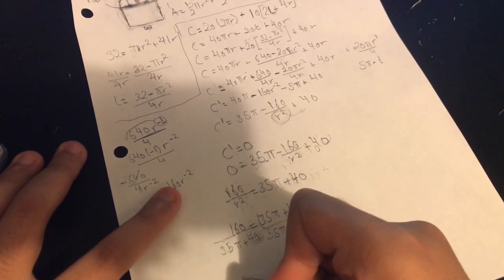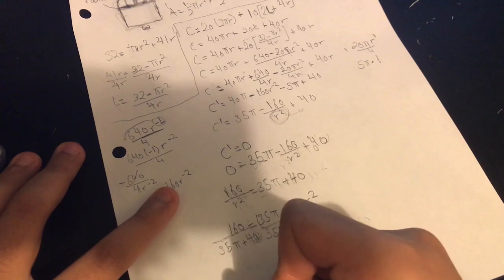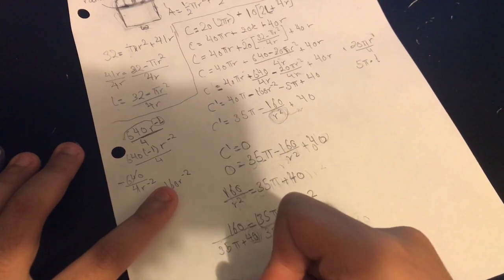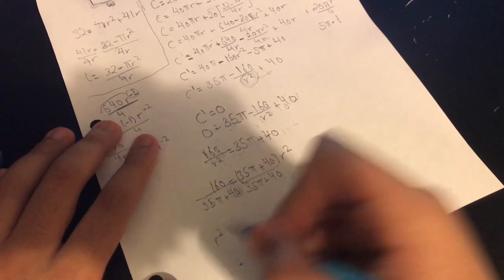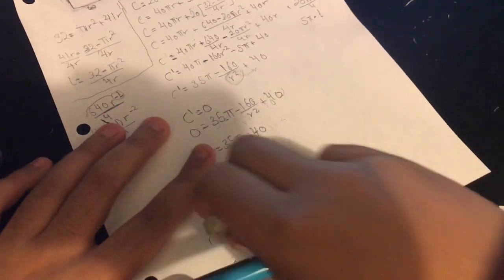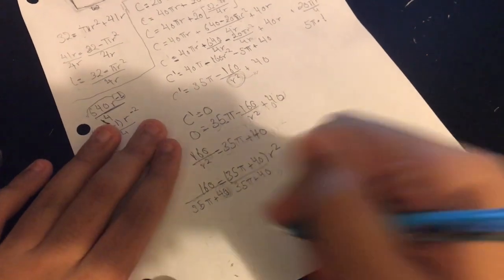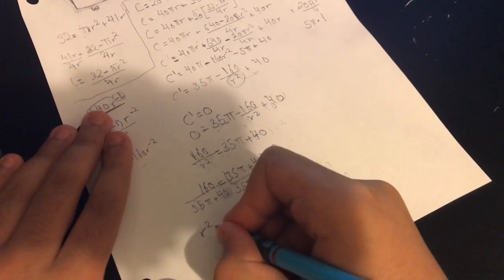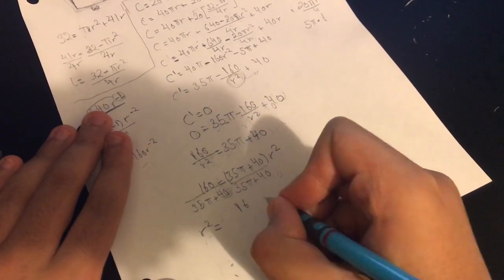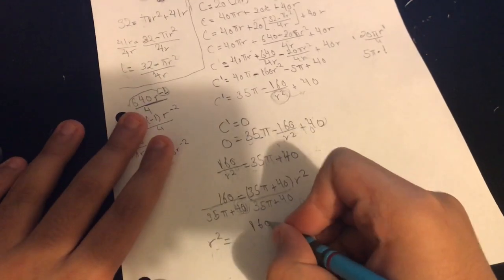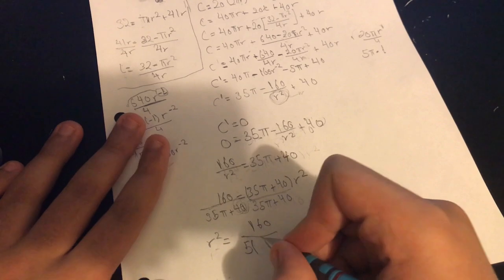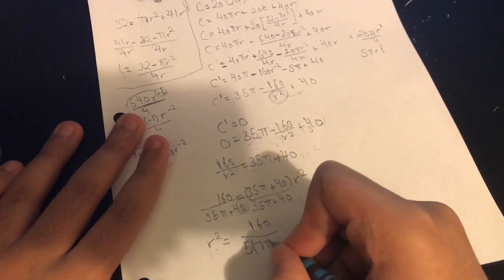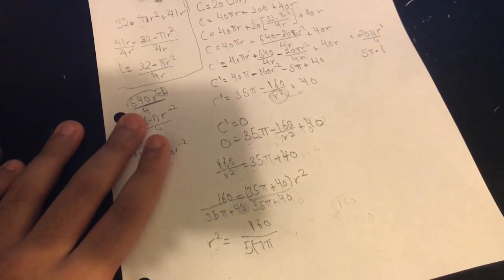So r squared is equal to 160 over 5 times 7 pi plus 8.